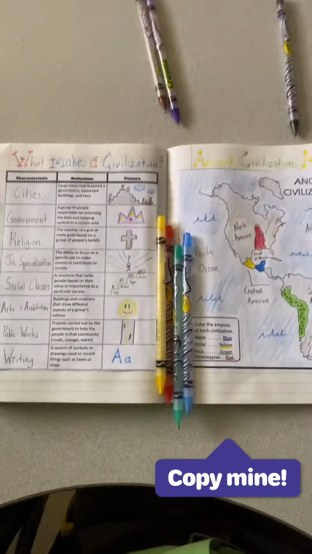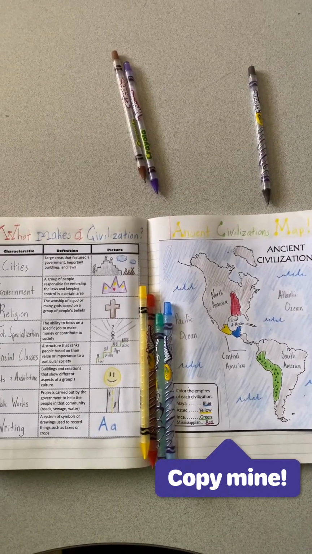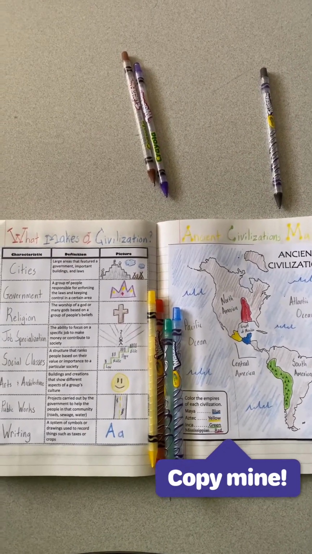So please make sure that both of your pages have lots of nice color, that you finish up, and that you come and find me to show me your completed journal. Great work, everyone.